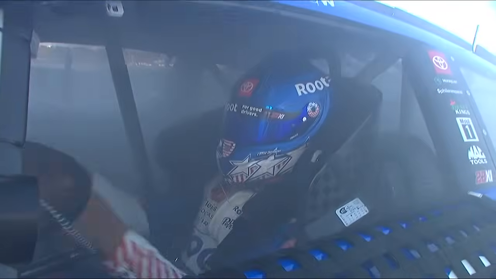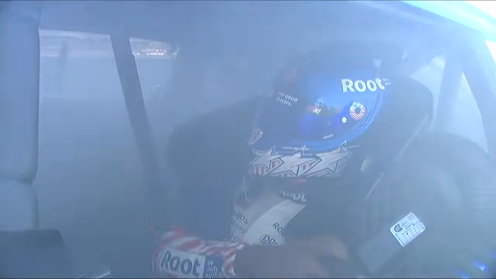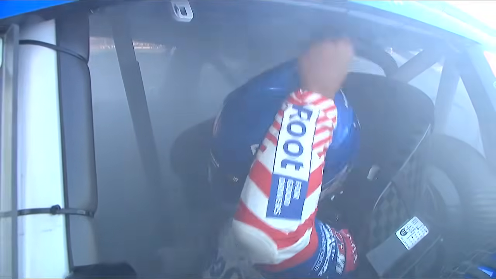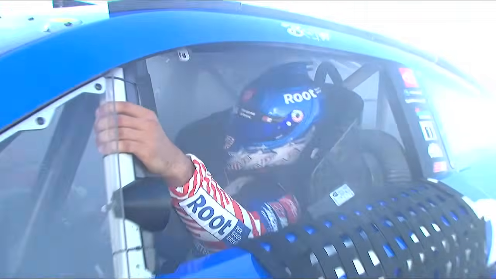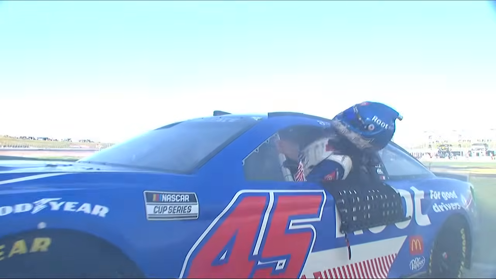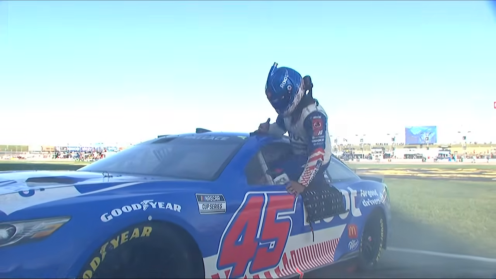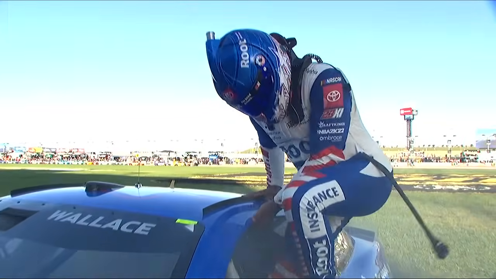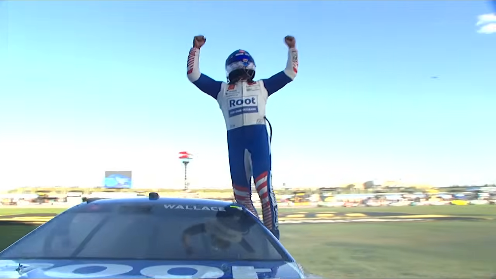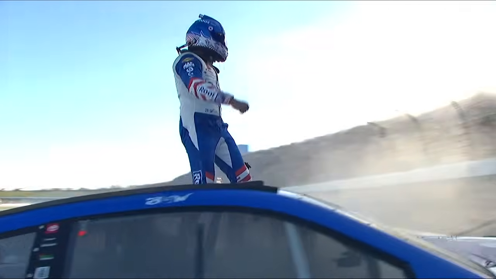Driving the 45 because 2311 had that car in the playoffs for the Owners' Championship, and now they know that they're advancing to the next round. But still, all of the drivers, the 16 drivers that are fighting for a title, they're still fighting based on points. But look at the celebration.